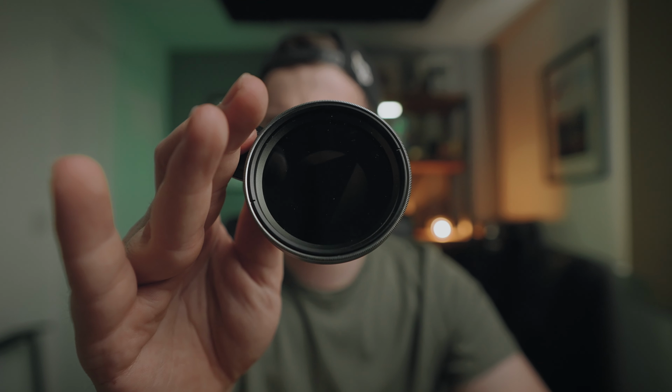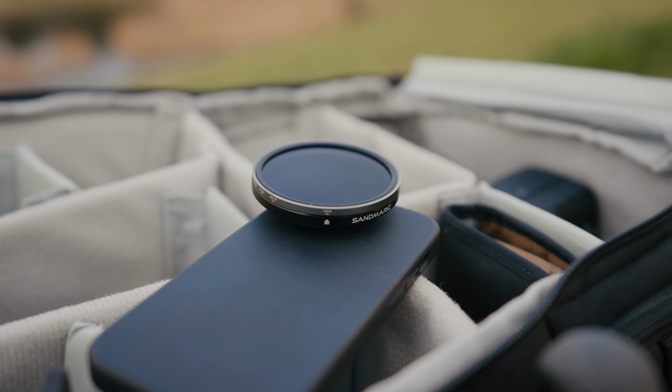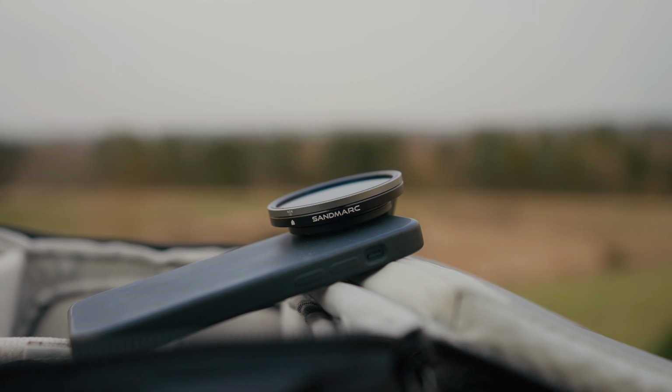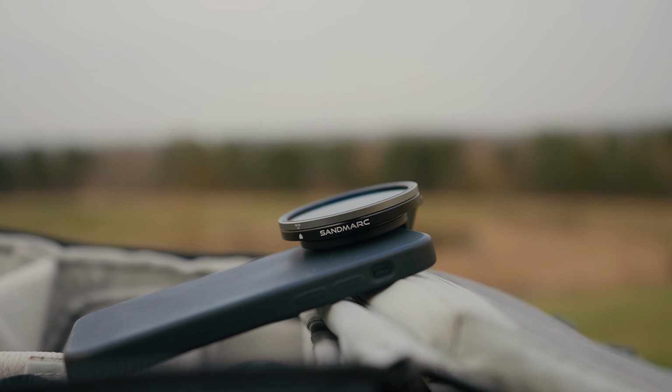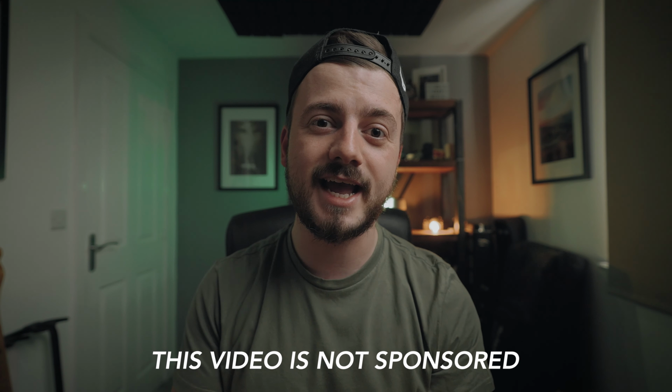This is the Sandmarc motion variable filter, or for other filmmakers out there, it is their variable ND filter for mobile phones. I've had this now for a few weeks, I've been testing it and seeing what I actually think to it, and this is my genuine, honest review. Even though Sandmarc sent it out to me free of charge, they have not told me what to say, and I can say anything I want, it doesn't matter.